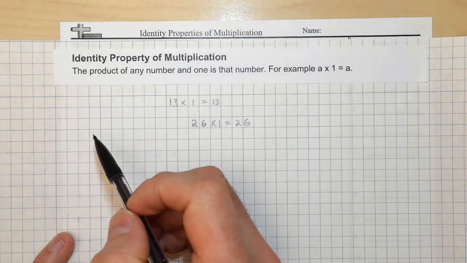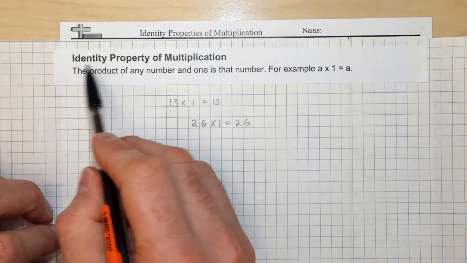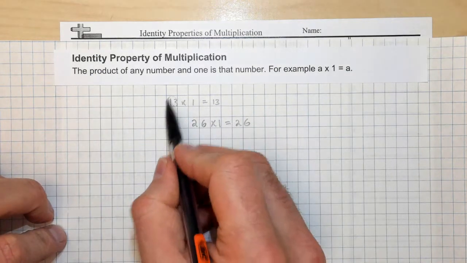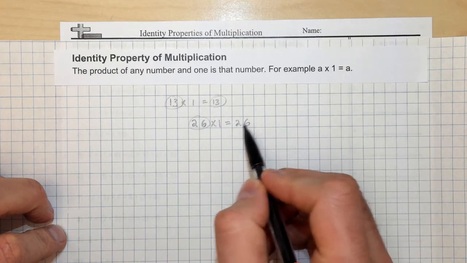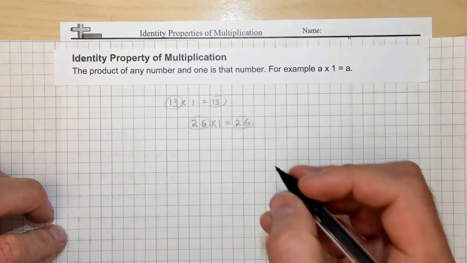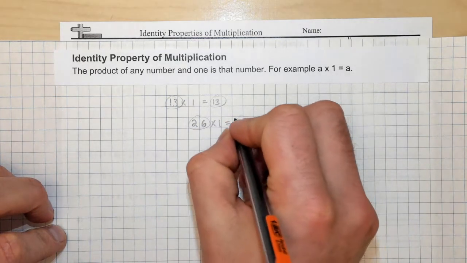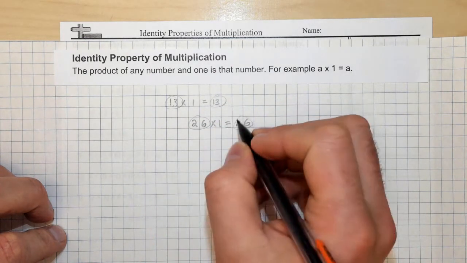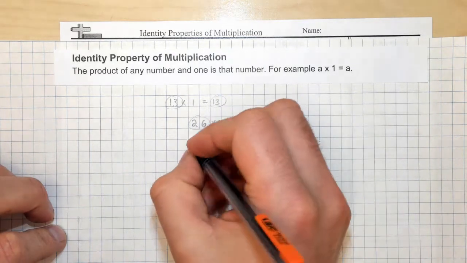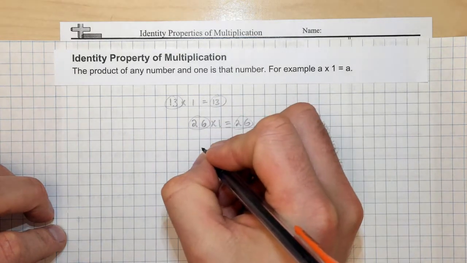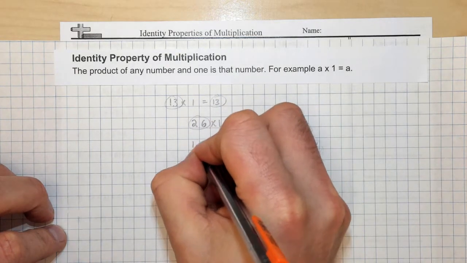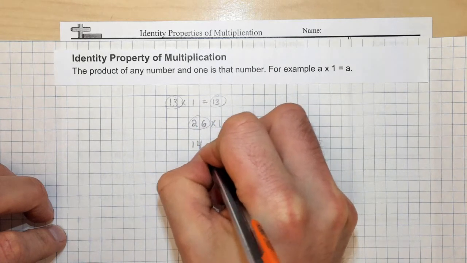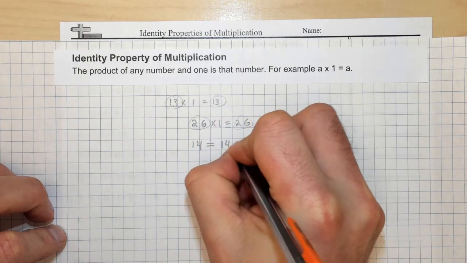The identity property I like to think of as the identity does not change, right? We know 13 times 1 is 13. 26 times 1, 26. I do want us to keep in mind you can also flip which side of the equal sign the equation goes on. So we could also do something like this. We could say 14 equals 14 times 1, right?